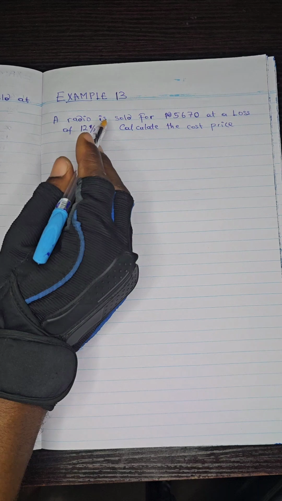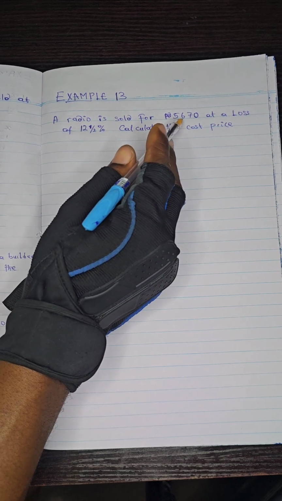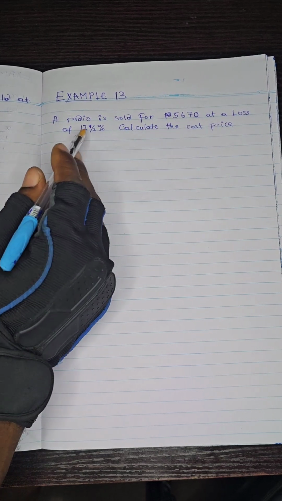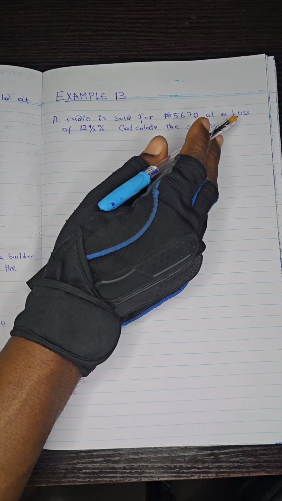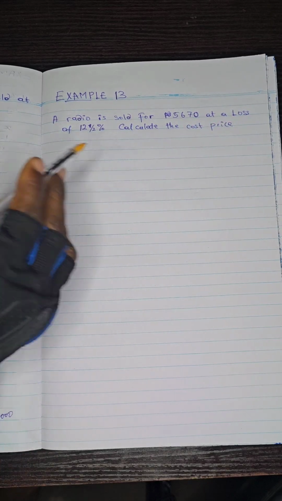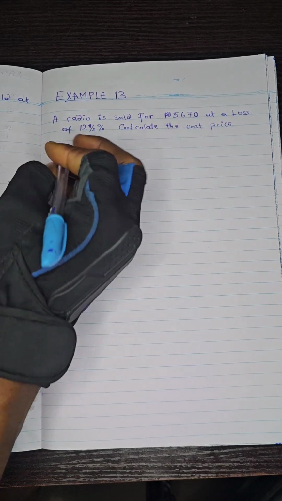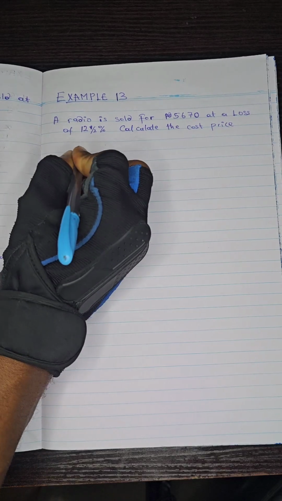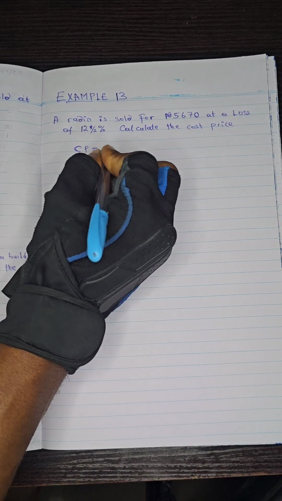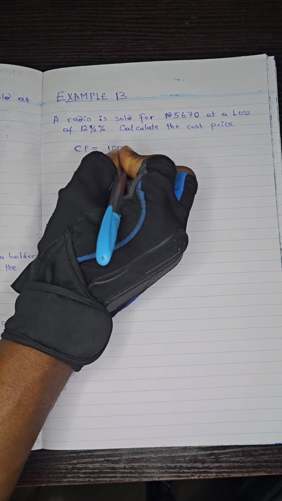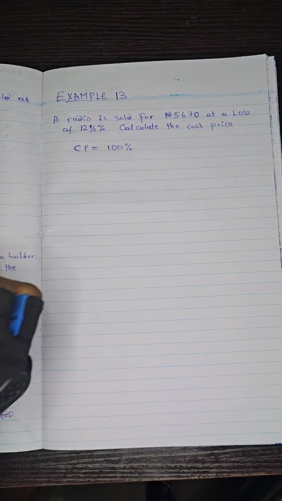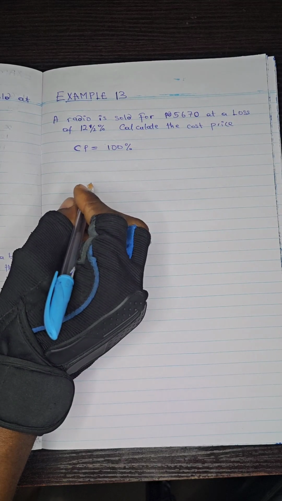Example 13. A radio is sold for 5,370 naira at a loss of 12.5%. Now we are dealing with loss. So whenever you see loss, it means decrease. Calculate the cost price. So let's say the cost price is still 100%. Cost price is always 100%, whether you are dealing with loss or you are dealing with profit. So don't mistake it.